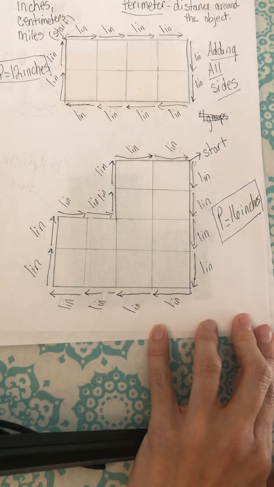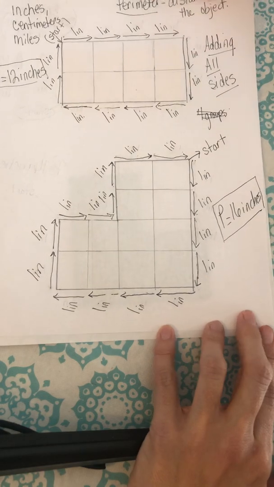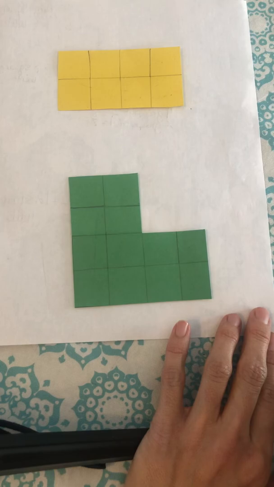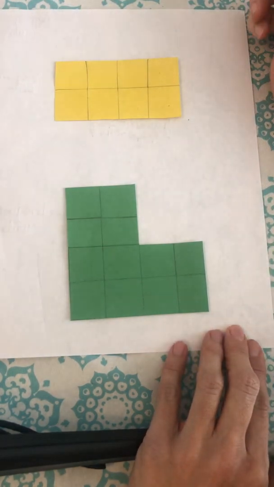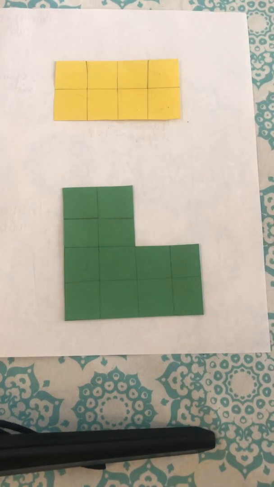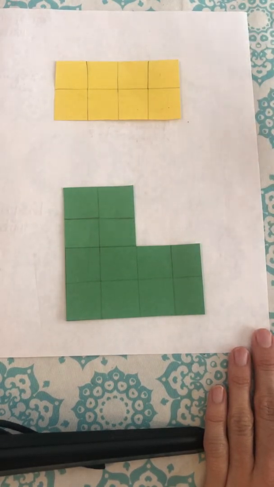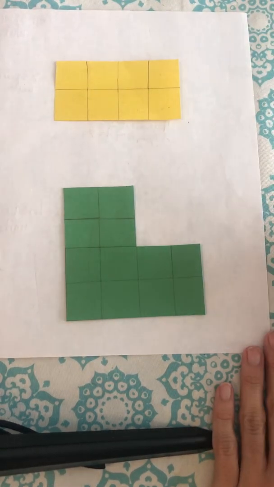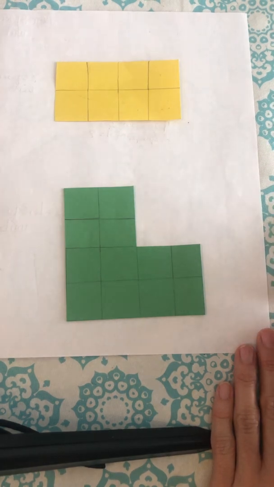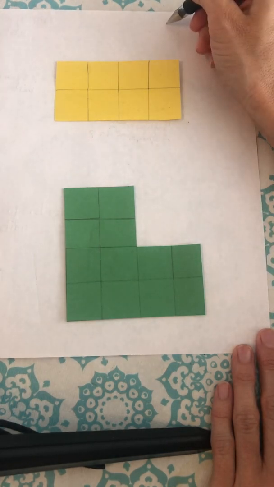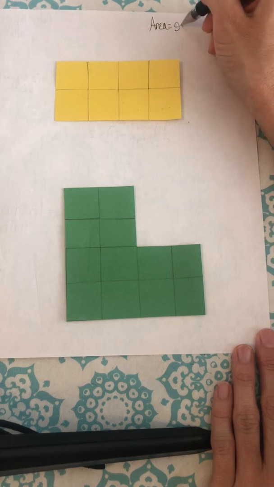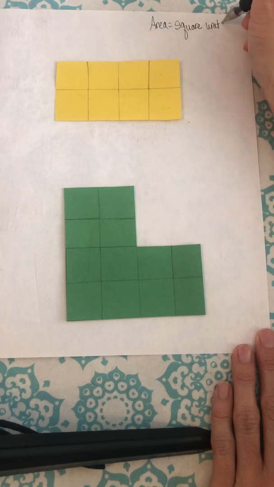Okay, let's now look at area. When talking about area, it's a little bit different. We're again going to use our square units. And area means it is the space inside of the object. So the perimeter is along the edges of the outside, but the area is the space inside of the object. And the measure of units that we use for area is always going to be square units.